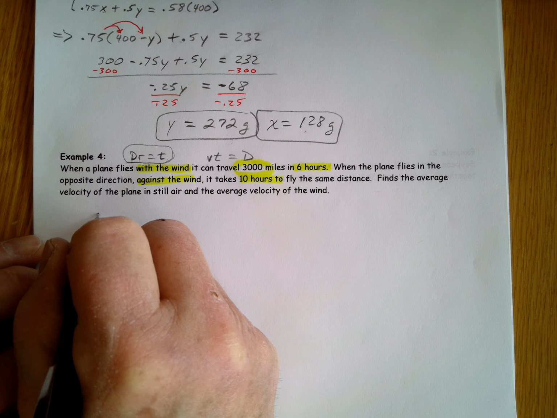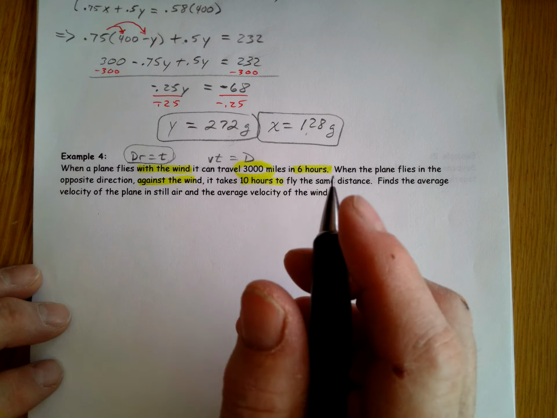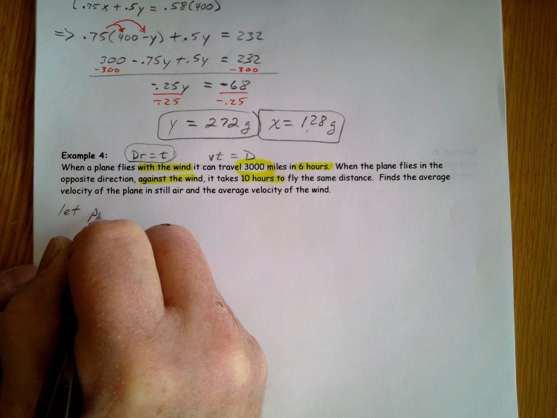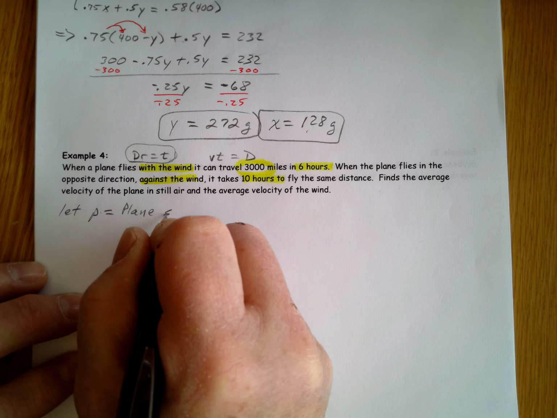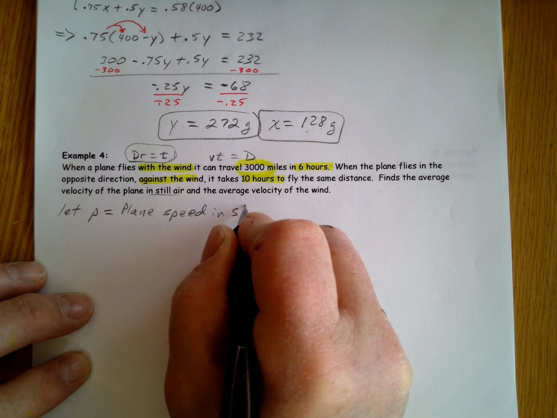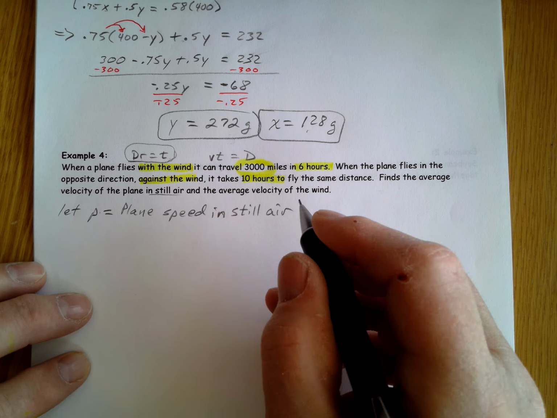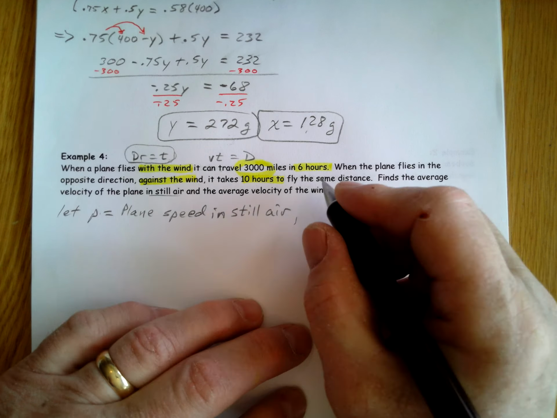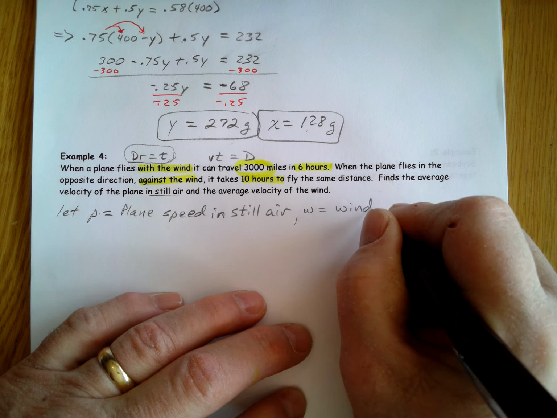6x, okay? I didn't define my variables. Never mind. And I'm not going to use x. I'm going to let p equal the plane speed in still air. Okay? I read the problem. By defining variables clearly, you're telling me, the teacher, or the reader, that I read it and I understand what I'm looking for. W is going to equal the wind speed. Simple as that. There's no more than that.